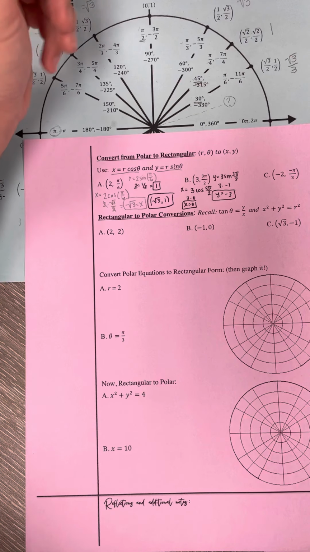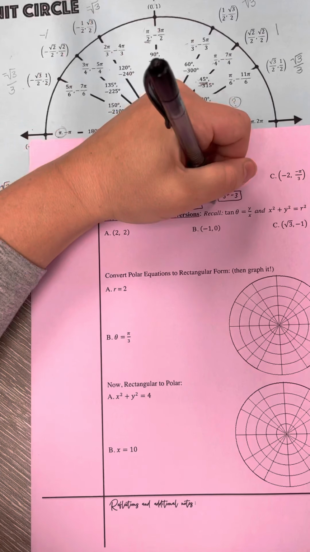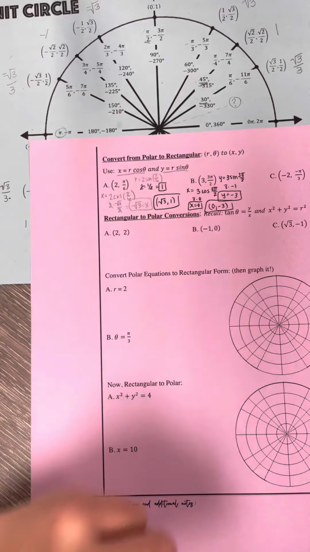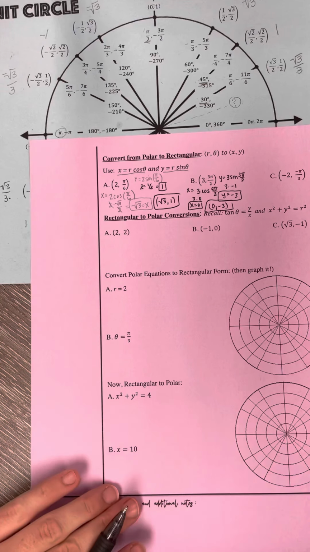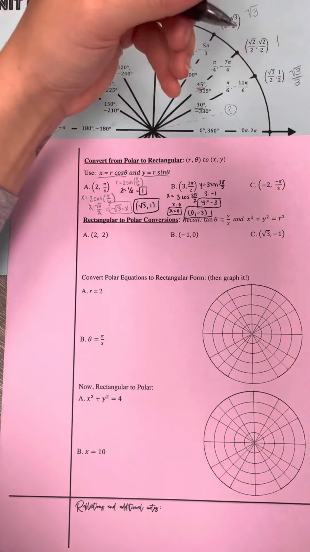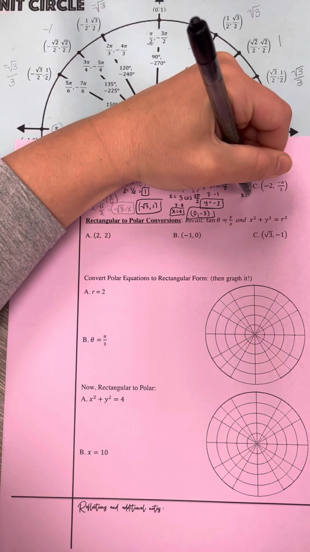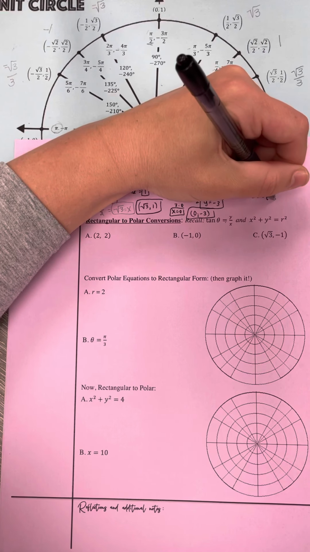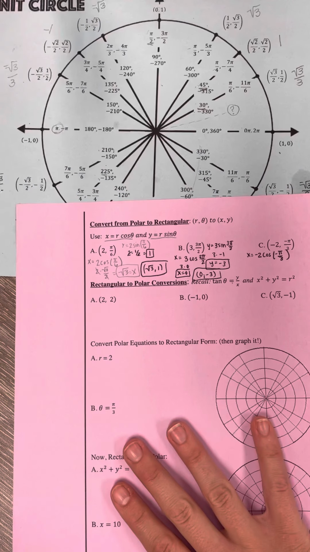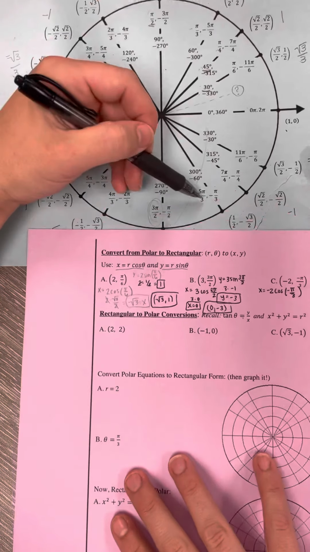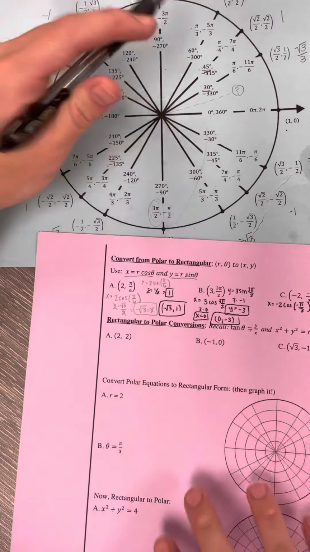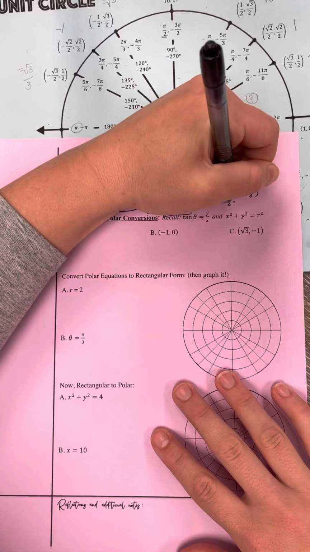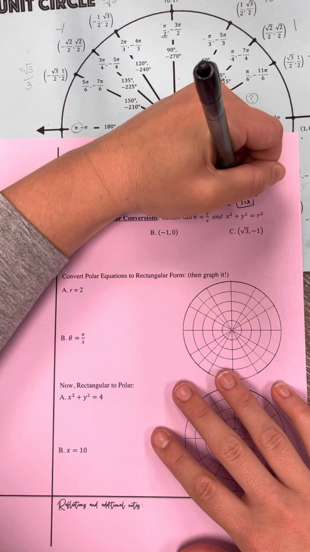And that gives us our coordinates as 0, -3. All right, and finally we have x is equal to -2 cosine -pi/3. So we're going to find -pi/3, which is going to be down here. Cosine is 1/2, so we have -2 times 1/2, which just gives us -1 as x.